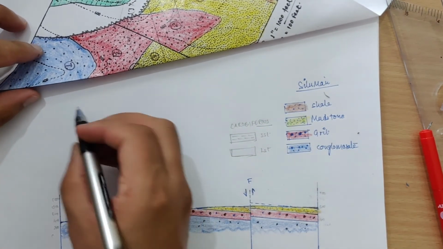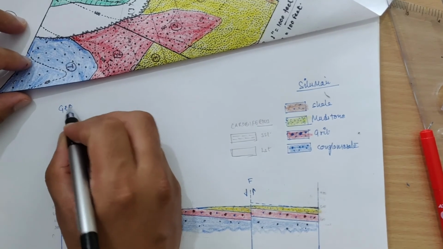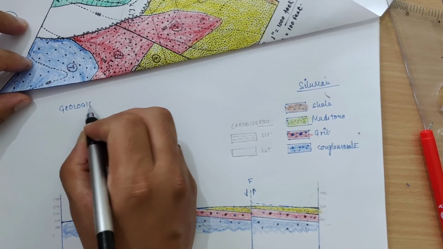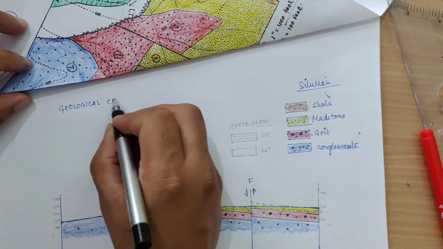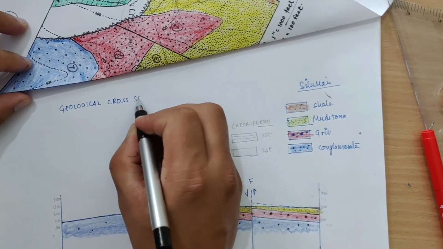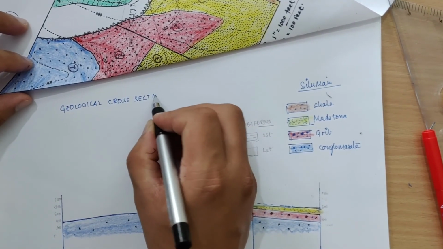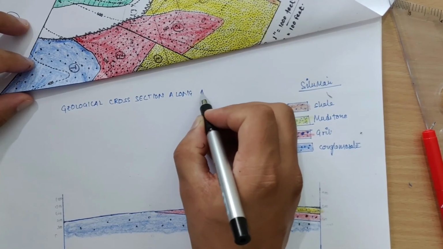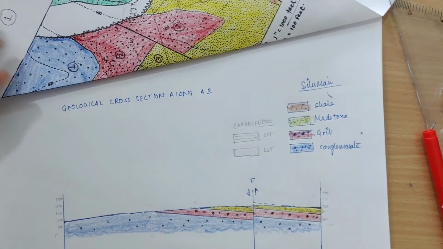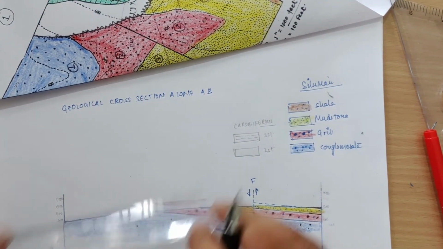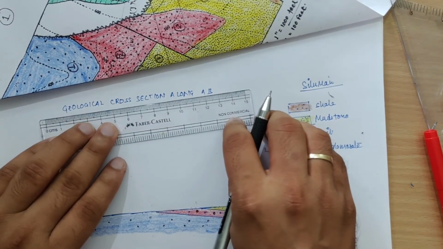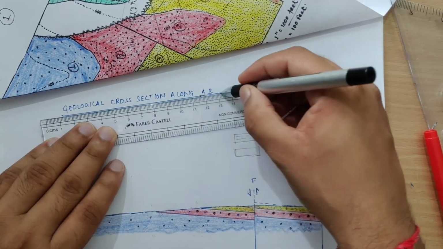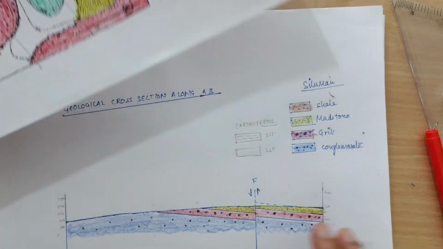So this is geological cross section along AB. Right. So this is the map and this is cross section.